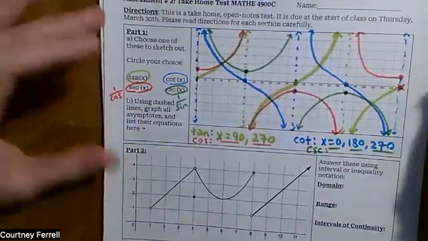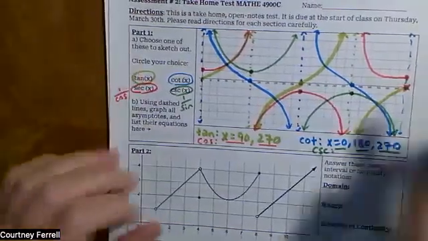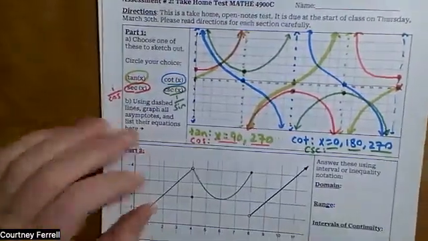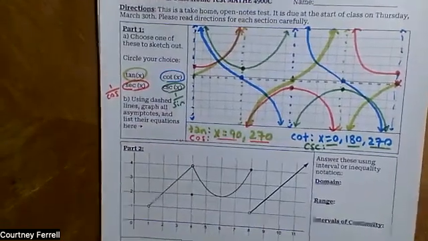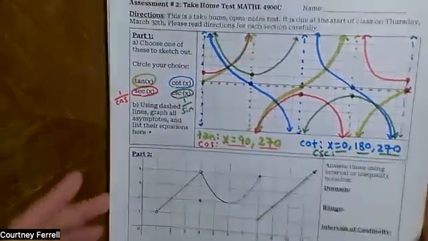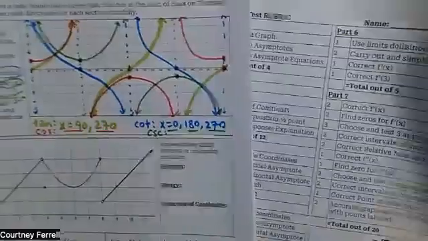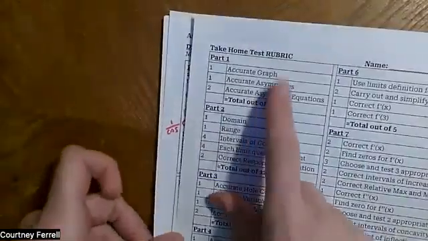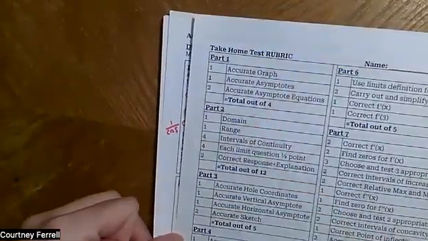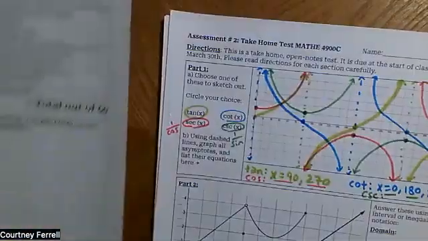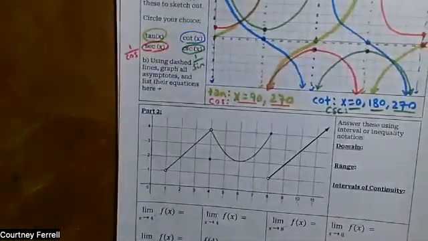So for full credit, you needed to correctly sketch 1 of them, and then you needed to correctly say the asymptotes. Okay, feel free to pause the video if you need to. And then also feel free to follow along. The rubric was included in your packet, so you can see how you're being graded. Cool. All right. Part 2.